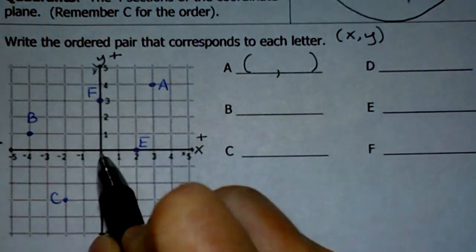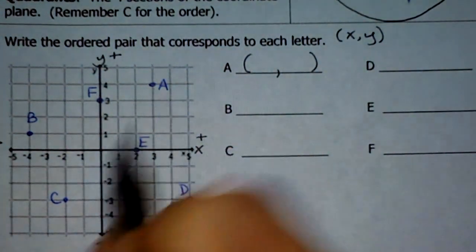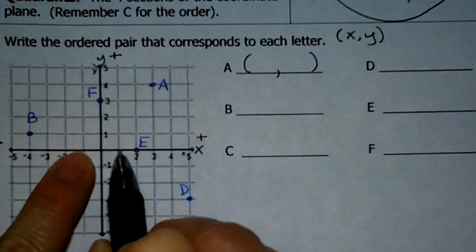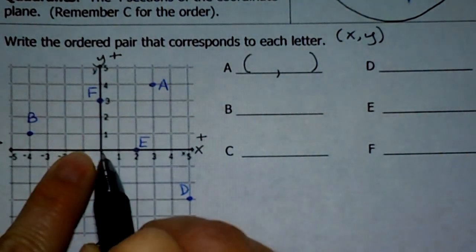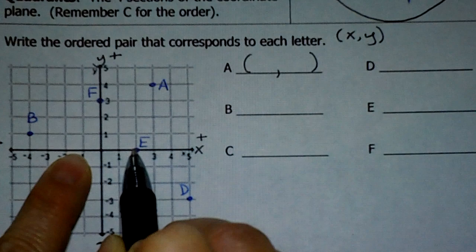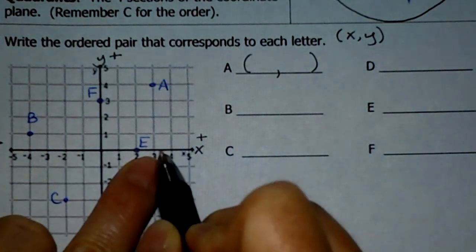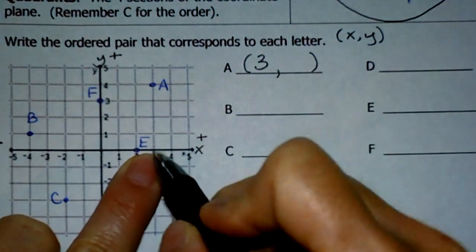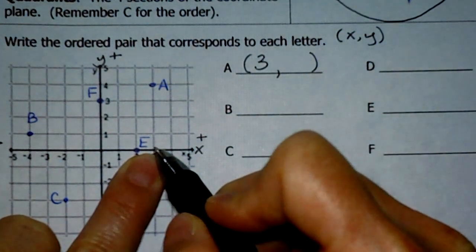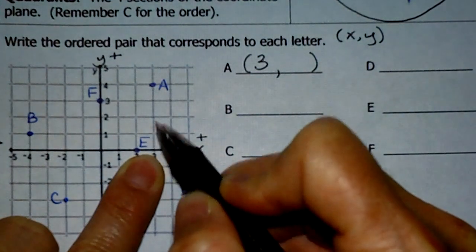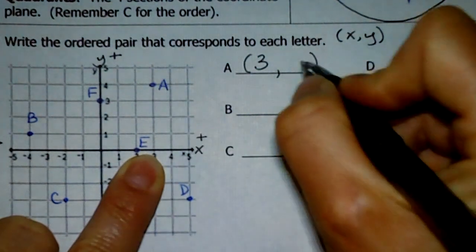So I'm going to start right here at 0, 0. I want to get to A. You have to tell me the x movement first. So from the origin, and each of these lines counts as 1. So once you start moving, that counts as 1. So right here, I'm at 0. I haven't moved yet. When I get here, that's 1, 2, 3. So I see I have to go 3 to the right in order to get below that A. That means the first number in my ordered pair is a positive 3. Now, vertical movement to get to A, from here, I have to go up 1, 2, 3, 4.